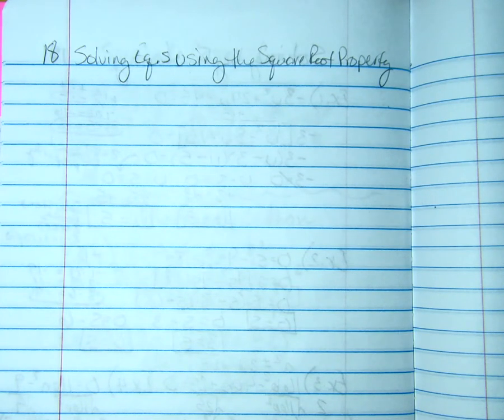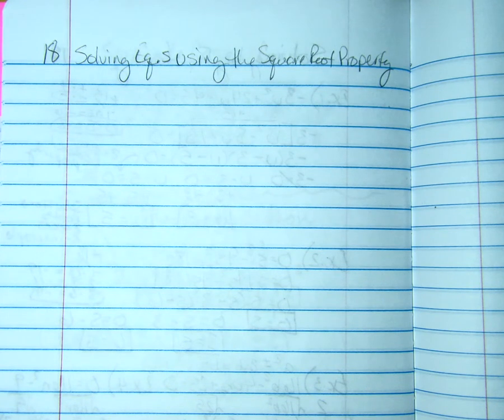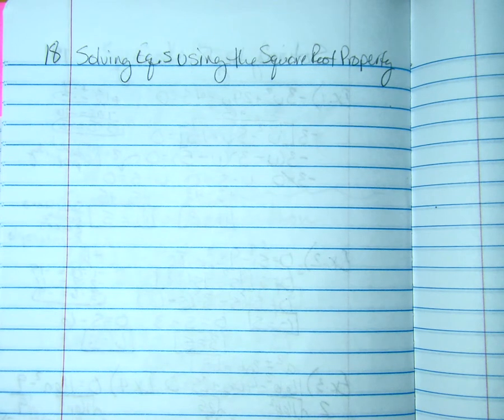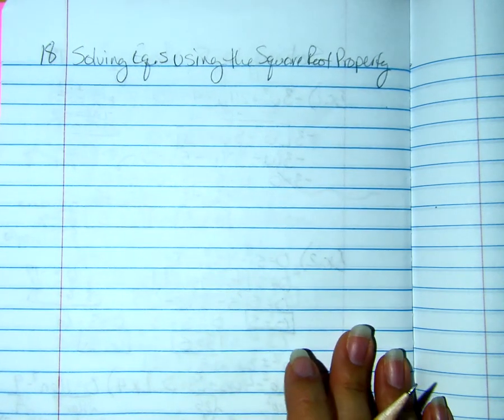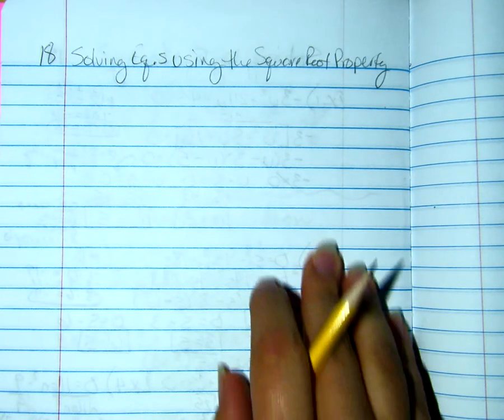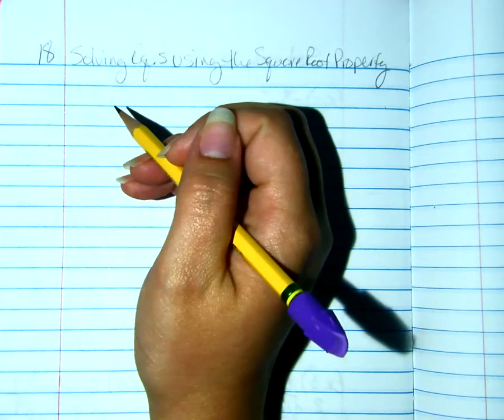Today we will solve equations using the square root property. What the square root property says is that when I have a perfect square on either side of the equal sign, I can take the square root of both sides of that equation so that I can find my factors. Now, there's a special thing when you take the square root of both sides. You have to add in the positive and the negative version, which I will show you in our examples.